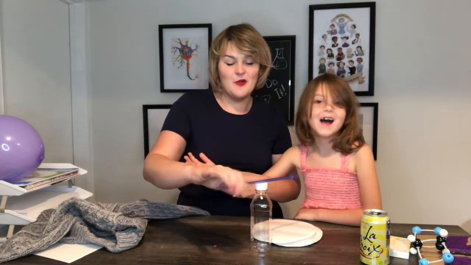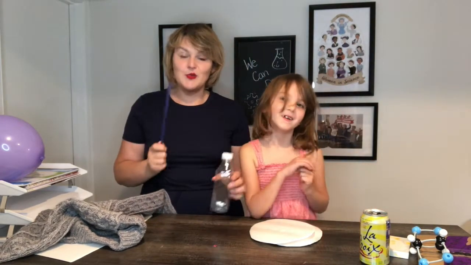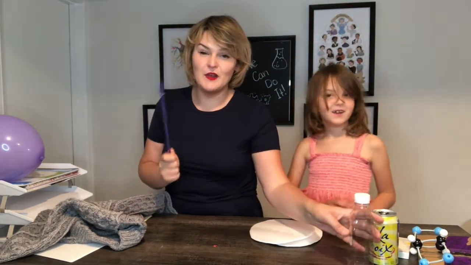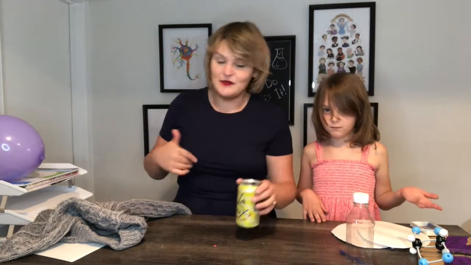Super easy to try at home. Grab yourself a plastic straw, balance it on something, and rub it through the wool so you can move those protons and electrons apart so that they want to come back together. Let's look at it one other way. And then we'll let you guys go and experiment. We'll bring it back to you on Friday.